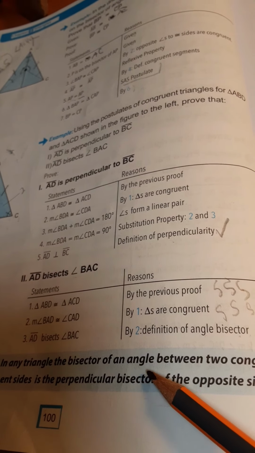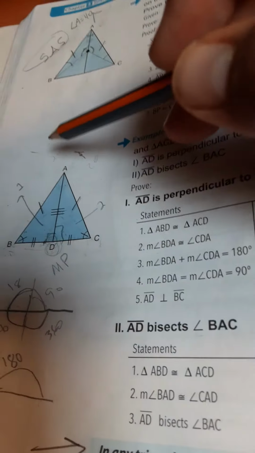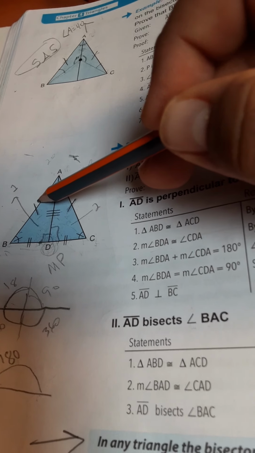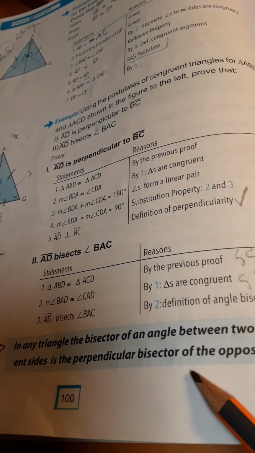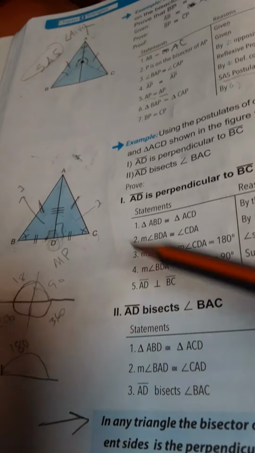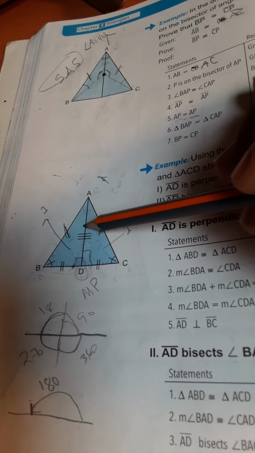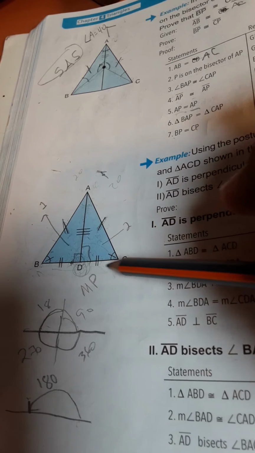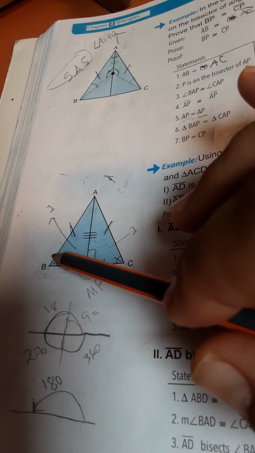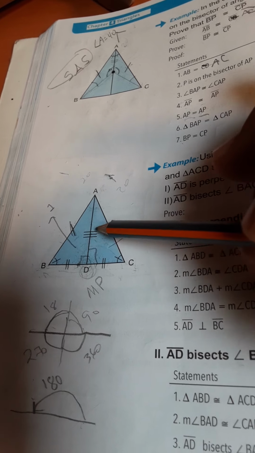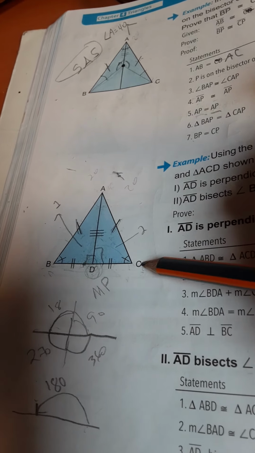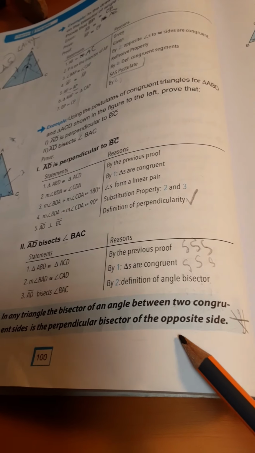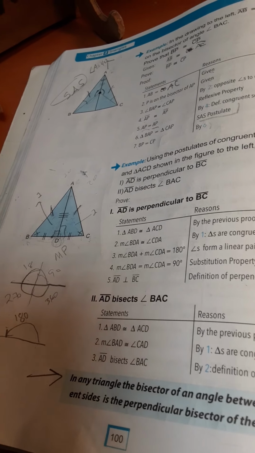So the bisector of an angle between two congruent sides, que sería this congruent side and this congruent side, is the perpendicular bisector of the opposite side. ¿Y cuál sería el opposite side of this bisector? Here. No sería este, porque la está más bien partiendo. So what would be the opposite side of this line? Here. So that means that they are perpendicular.